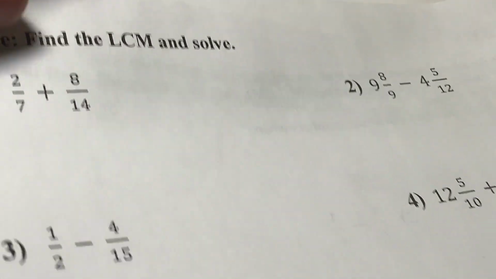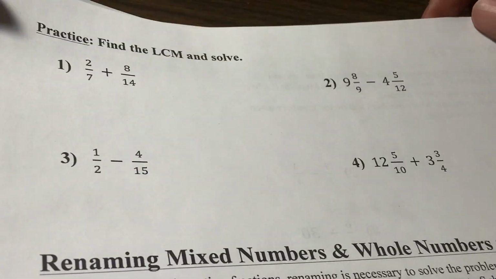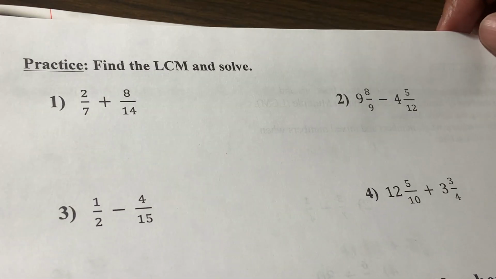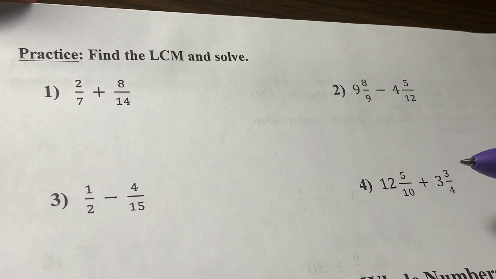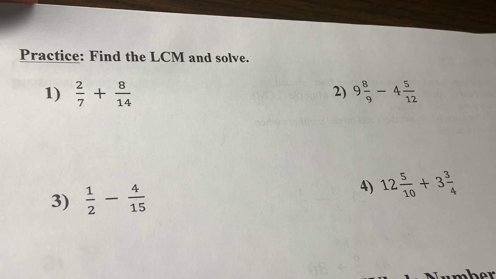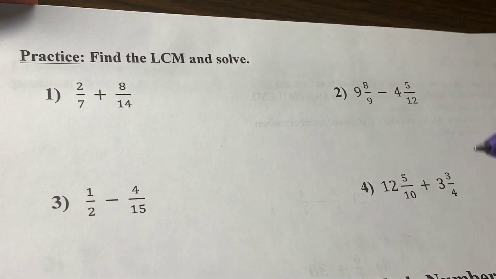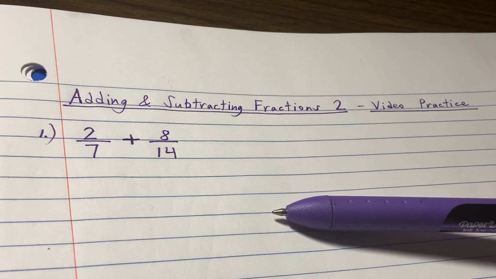Okay, now notice it says find the LCM and solve. We have 4 problems here. Since this is practice, not classwork, you would do it on your own, but we can do these practice problems right now in the video. Let's do it.